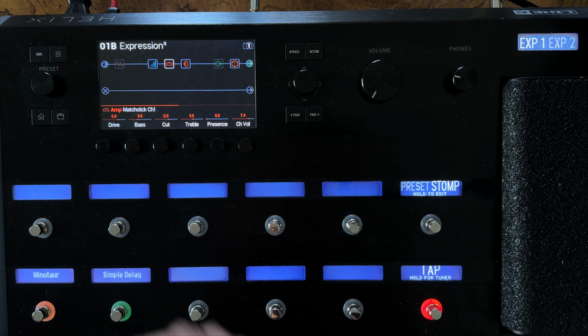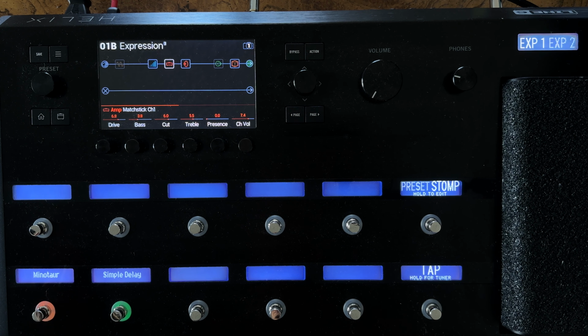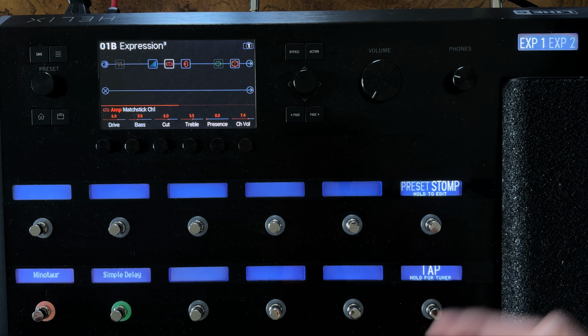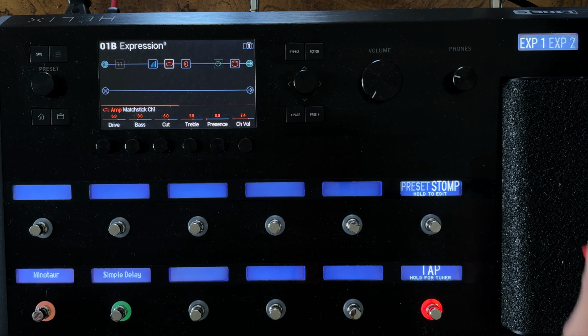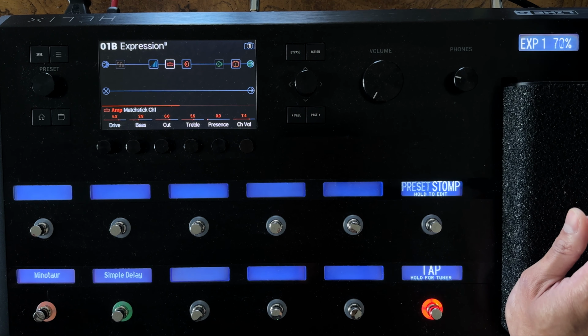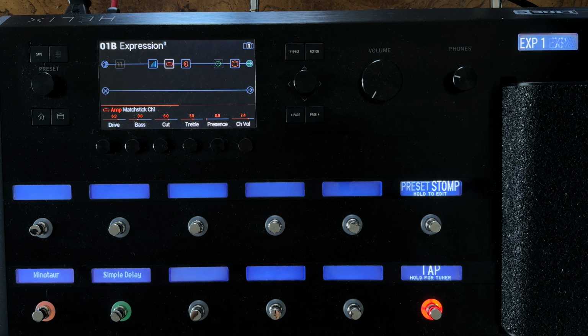So if the gain is this much, again, without the Minotaur being on, if you roll back the volume pedal, and again, the volume block being before the amp, you're going to notice that it also cleans up the amp, just as if you were rolling back the volume knob on your guitar.